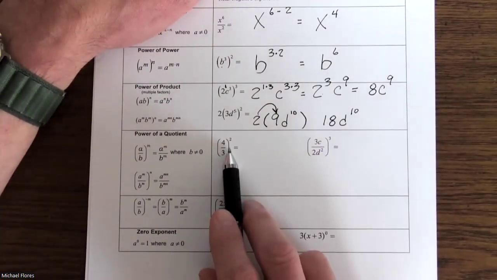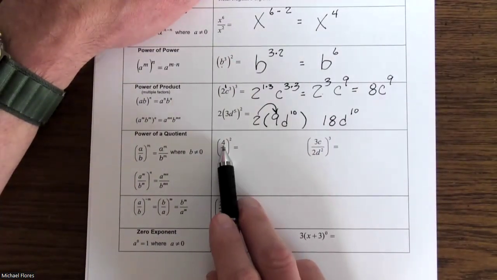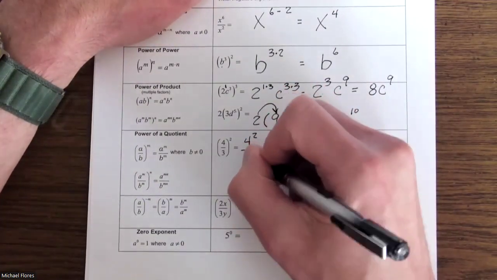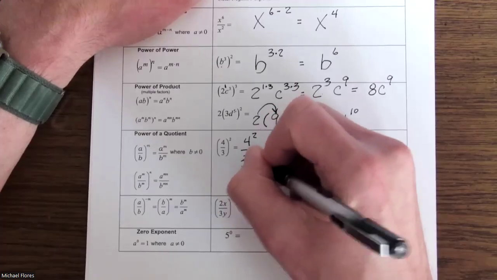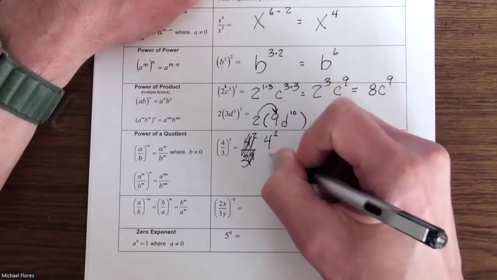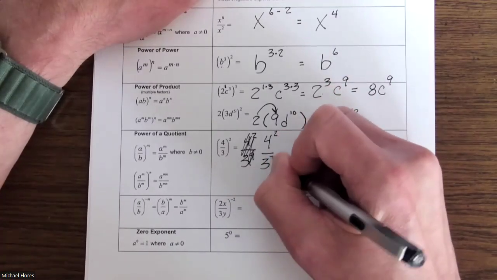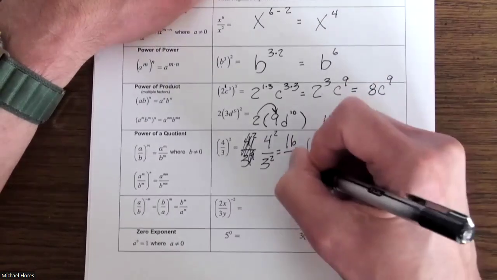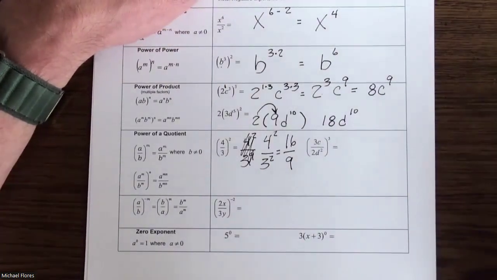This one here, you have to square the numerator and the denominator. So we would do 4 squared over 3. Oops, I was thinking of the answer. 4 squared over 3 squared. And 4 squared is 16. 3 squared is 9. Final answer.